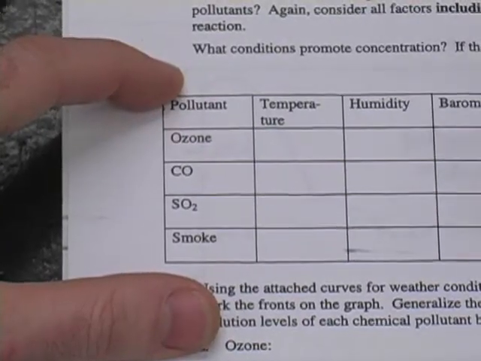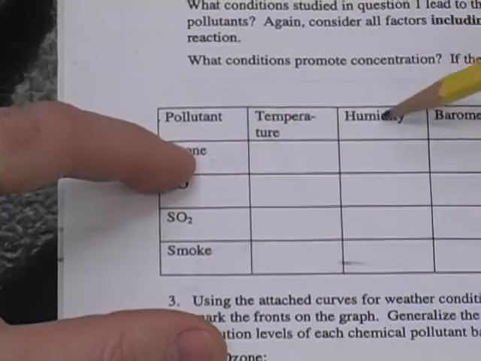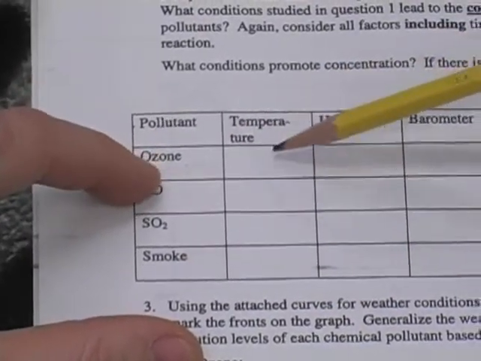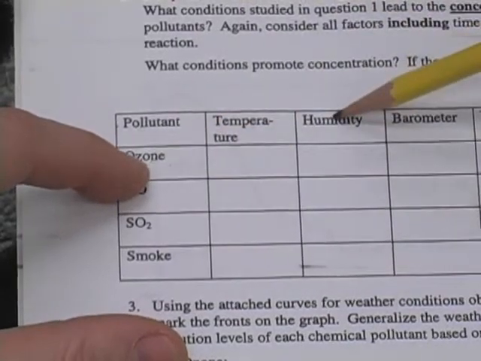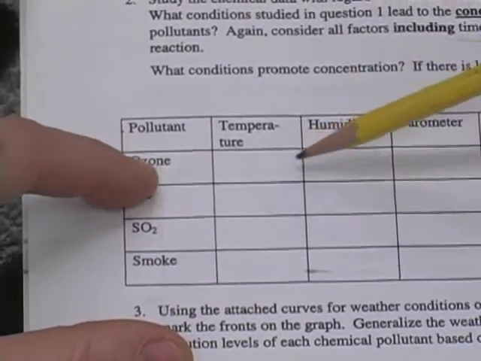The second page will do the same thing. It's just a different situation. Once you fill that out, there will be a chart. And the chart in here asks you, if these certain things changes, what happens to the pollutants? And you can say, is it increasing? Is it decreasing? What happens with changes in these things? And that's what you're going to fill in here.